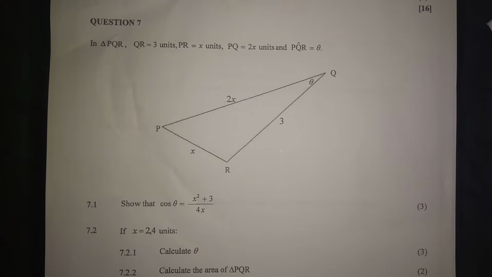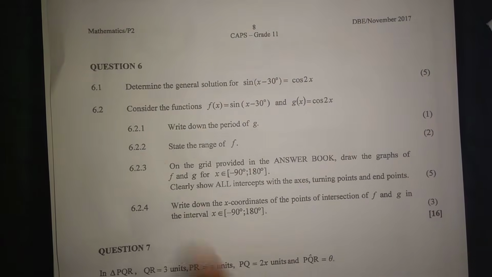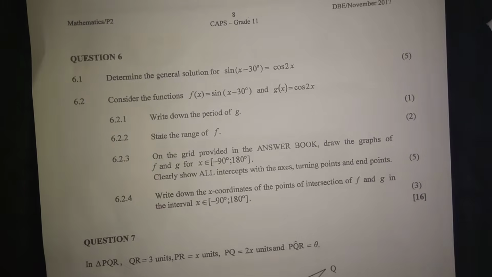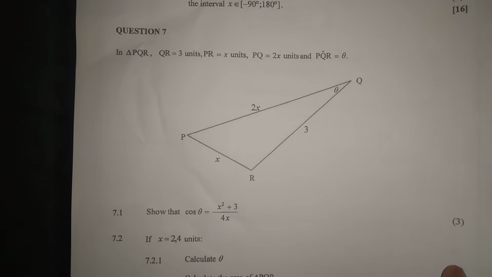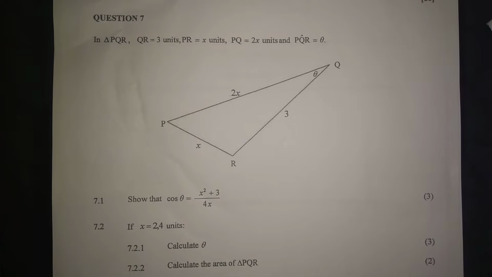Here we are going to solve question 7, November 2017, Paper 2, Mathematics. Question 6 and the rest of the questions for this question paper are in the description below of this video. So here we only solve question 7. If you are interested in the other questions for this question paper, you will find them in the description below.